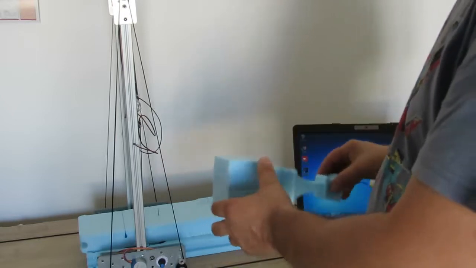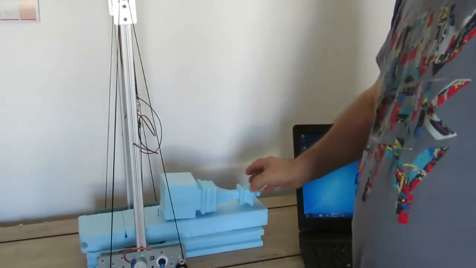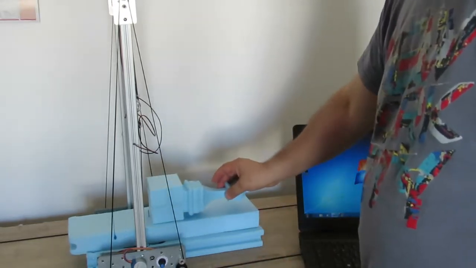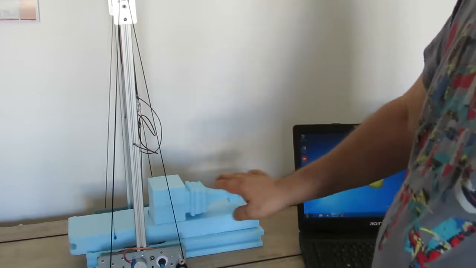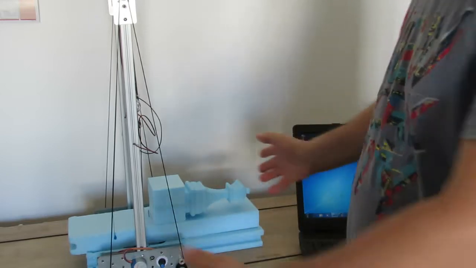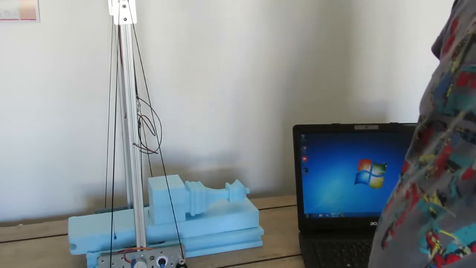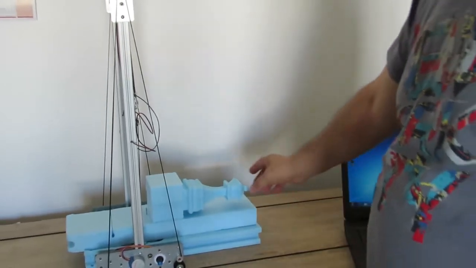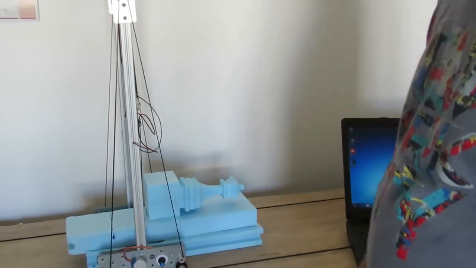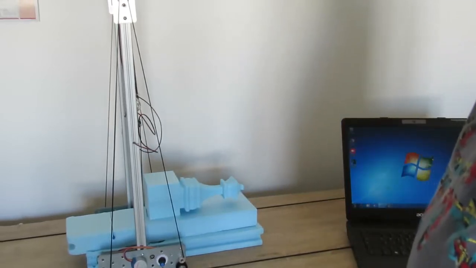So if I put the piece horizontally, the length can be more. The length can be any length I want.